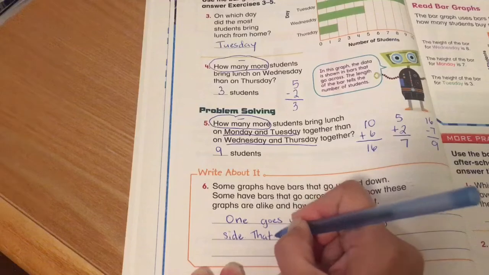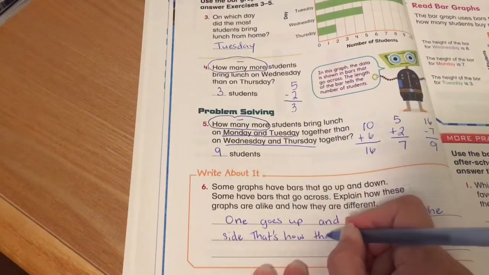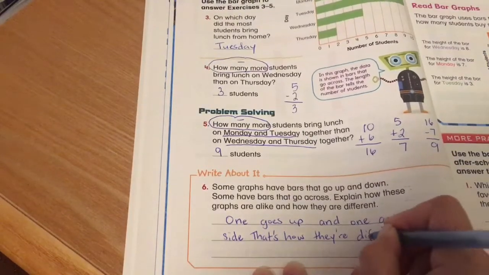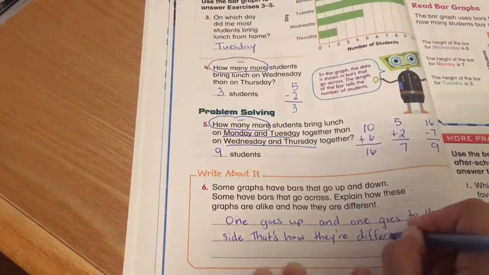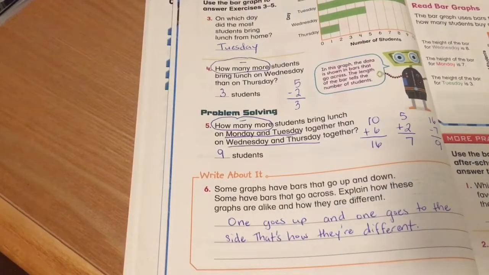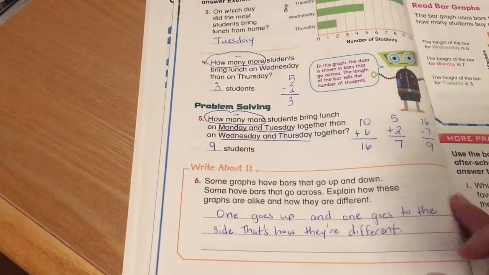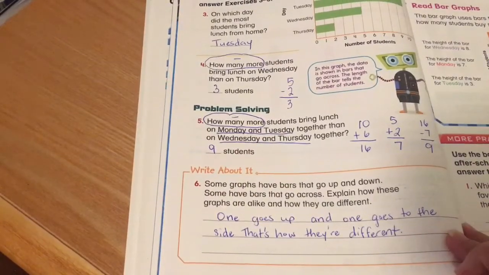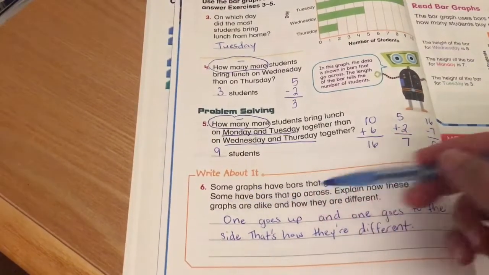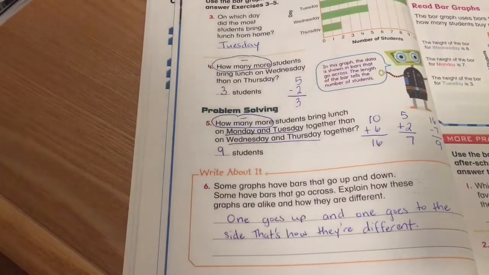That's how they're different. All right, so this is an abbreviated version, I'm sorry, but one goes up and one goes to the side. That's how these graphs are different. So how are they the same?